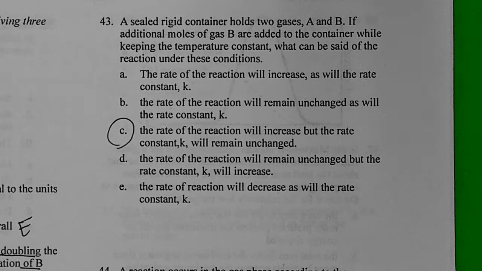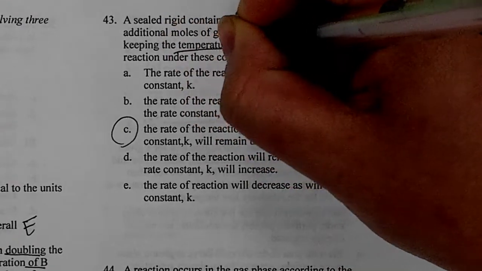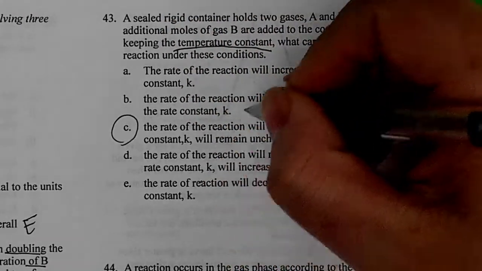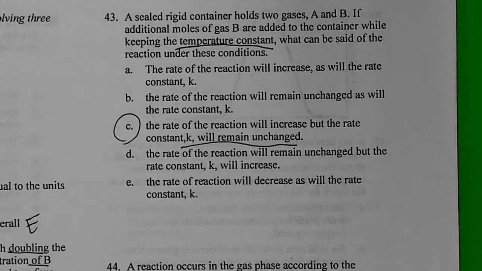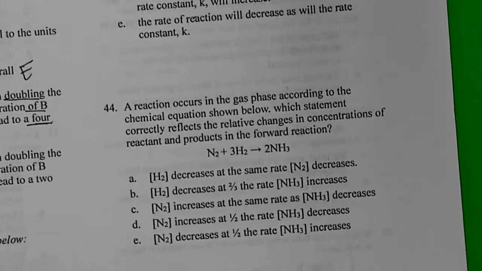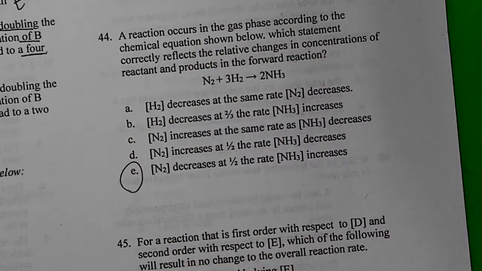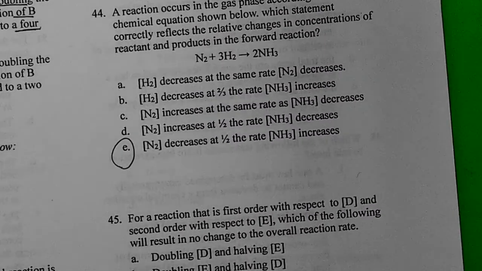Okay, the rate of the reaction will increase, but K will remain unchanged. Well, let's see why. Okay, make sense? All right, 44. E. Okay. Make sense?